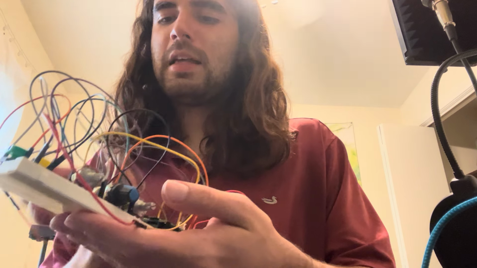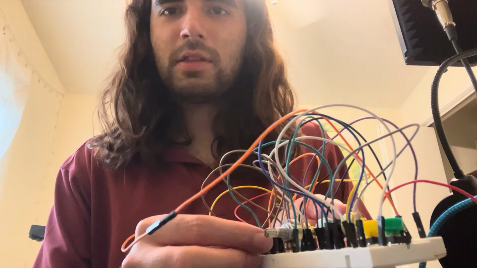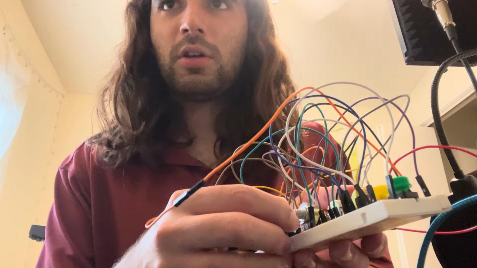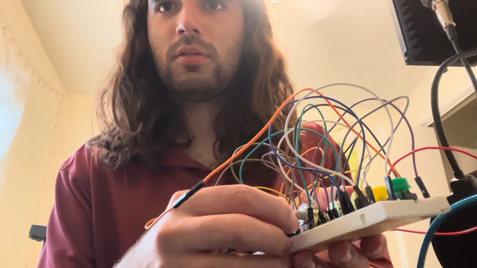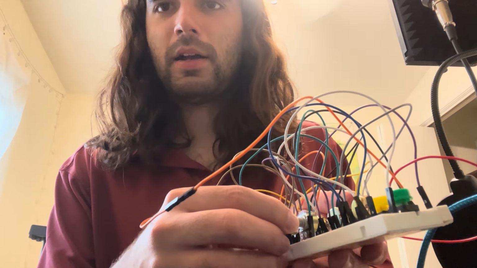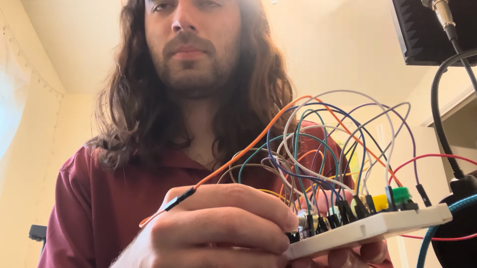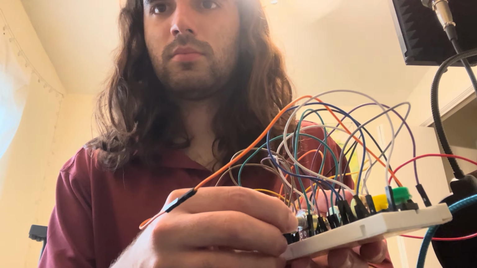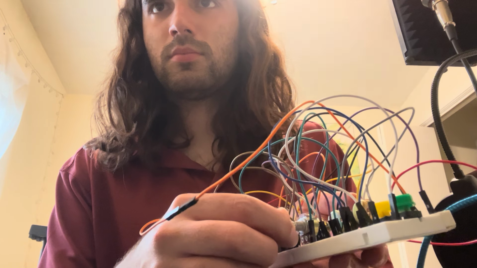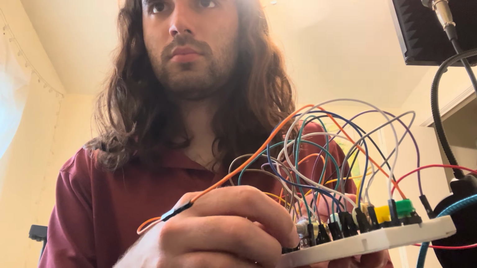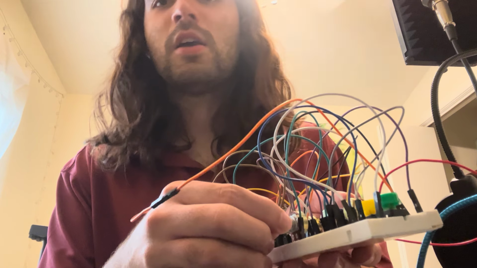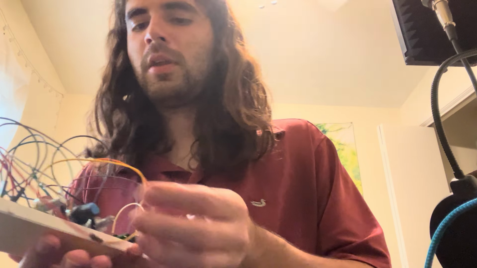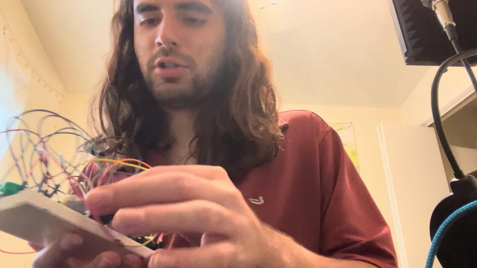And last, this knob affects the sustain of the MIDI note. So you can make it really growly, or you can kind of tone it back. So you can really affect the articulation with that knob as it's playing. Of course, these can all be used in conjunction with each other.